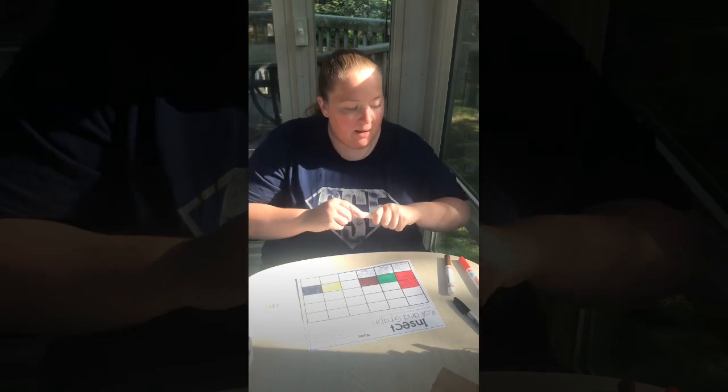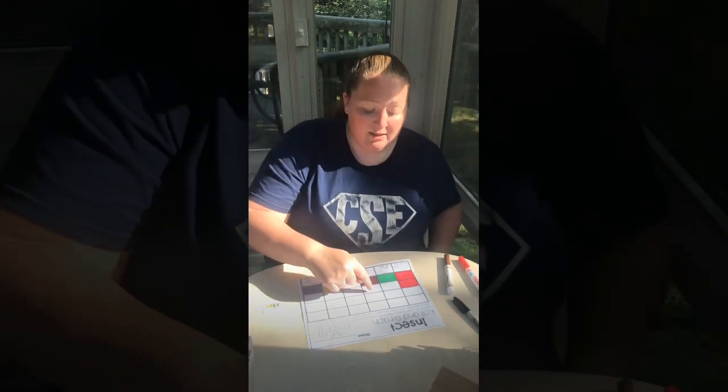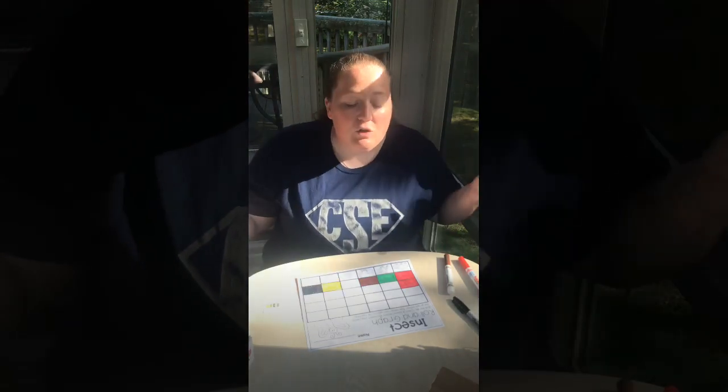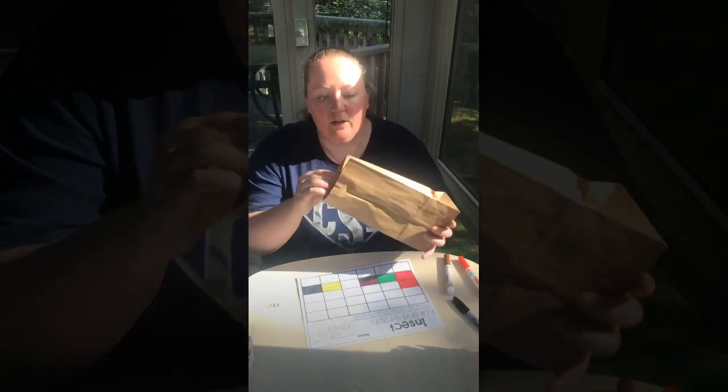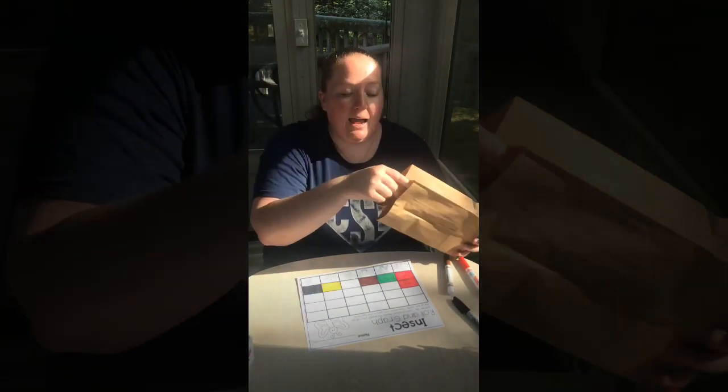All right, how about we do 2 more? You can do this for as long as you want. You can play until one of your towers is full. You can pick a predetermined amount of insects you want to pull, up to you. I'm going to put the bumblebee back in my bag.